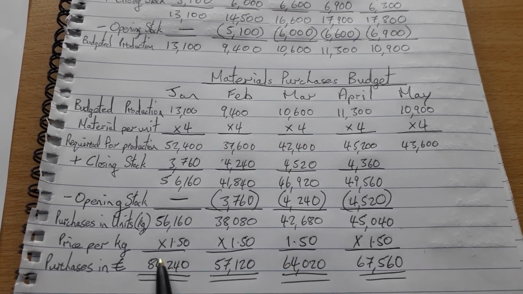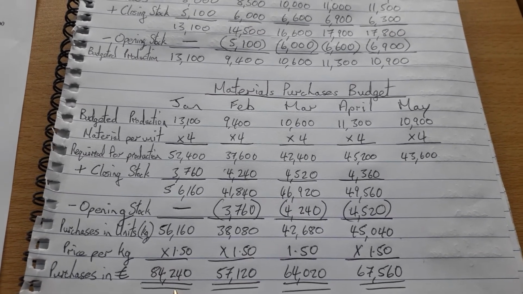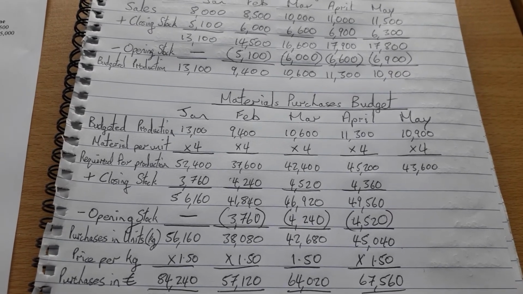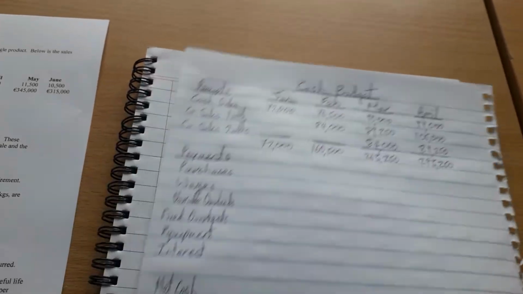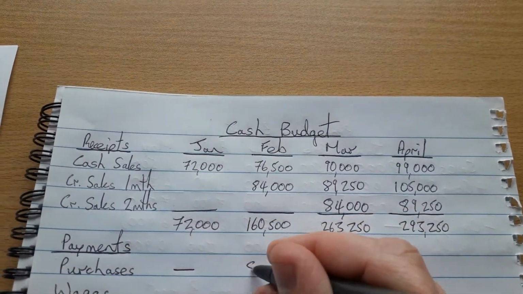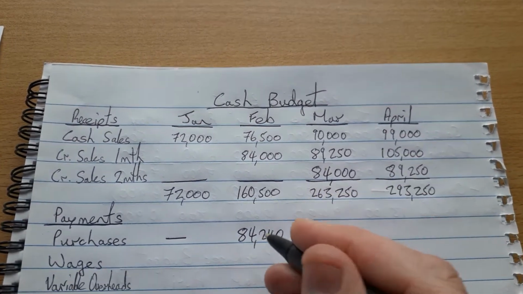So 84,240 is what we're purchasing in January, but because of the 1 month credit, we won't pay for it until February. So we're going to put it into our February column, 84,240. So nothing there, and 84,240 is how much we're going to be paying for our purchases in February.